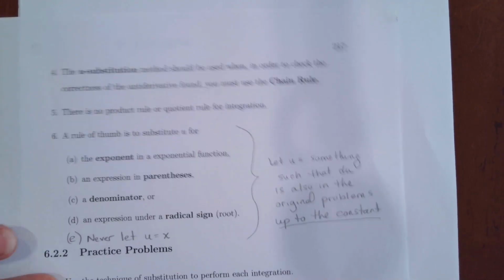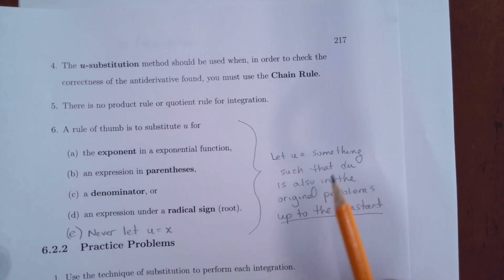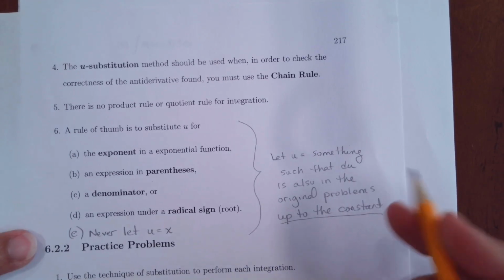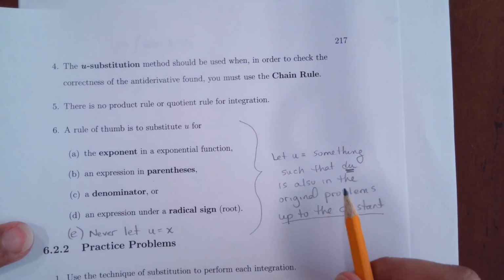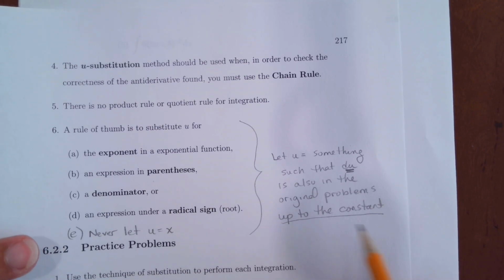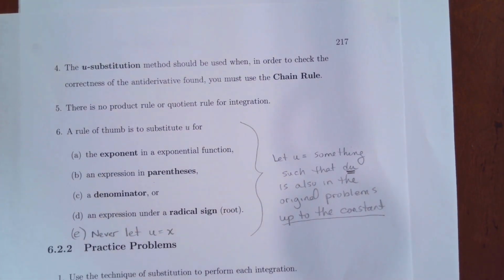Now B is a good problem because we have a constant that we're not going to see in our derivative. So this is where I put earlier that you want u to be something such that du is also in the problem, okay, except may or may not be the constant. It could be, but might not be. Okay? All right, so let's look at this problem.